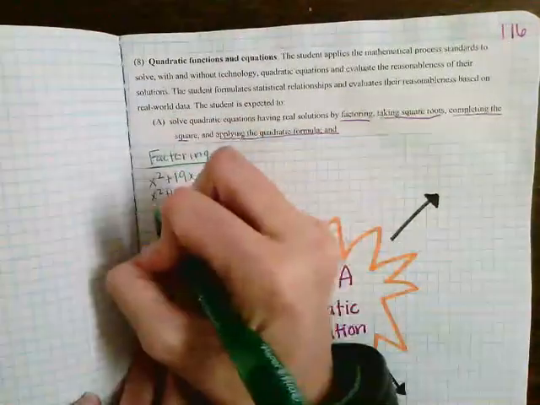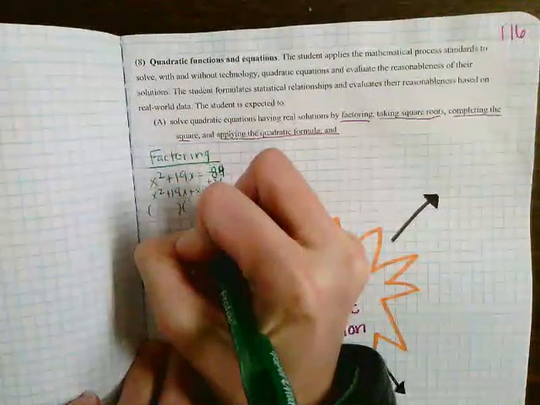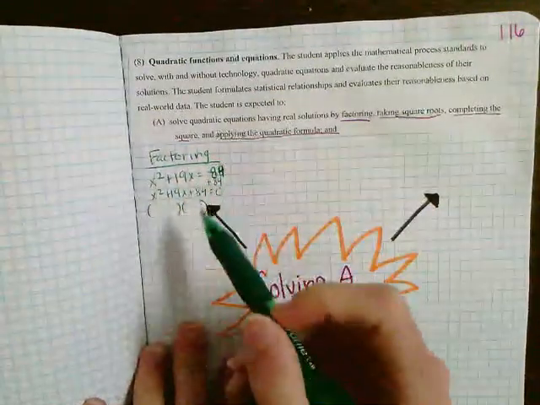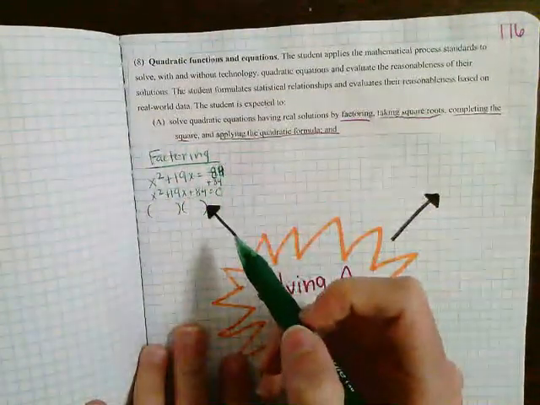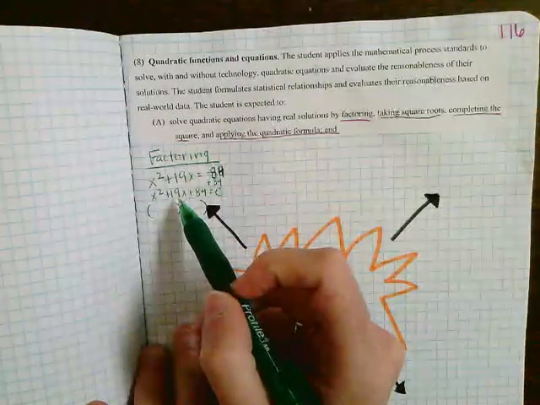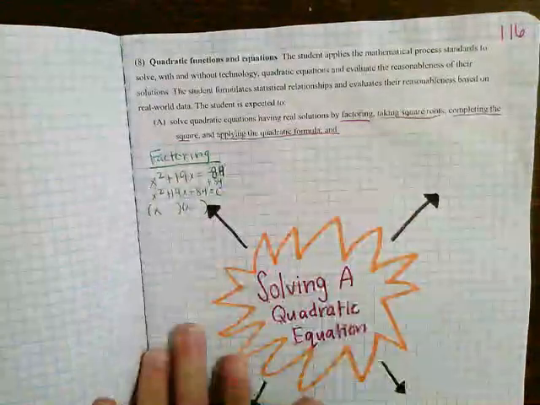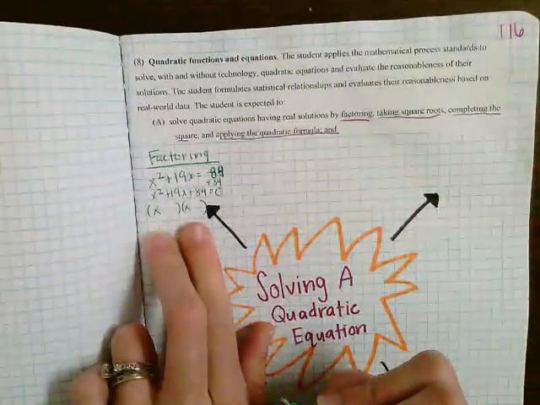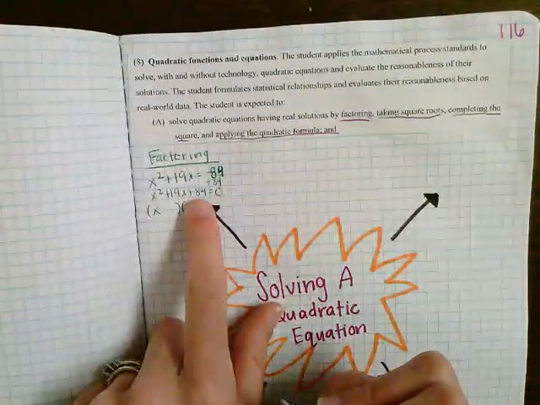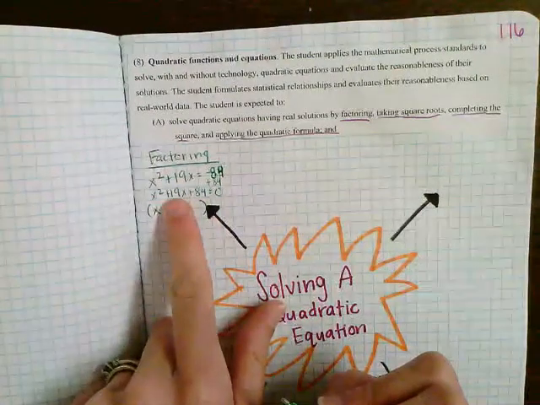So what we're going to do next is factor it. We have to think about what times what equals 84, but adds to equal 19. So I would go ahead and do your x's, your first term in your binomial, and then your signs. So this one tells you that they're going to be the same, and this one tells you that they're both going to be positive.